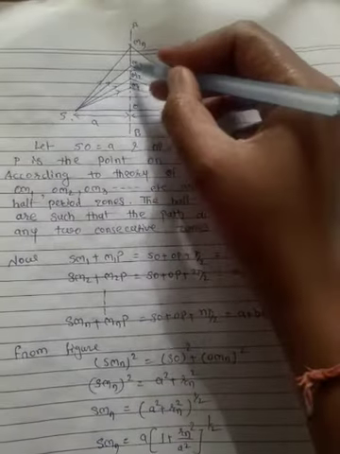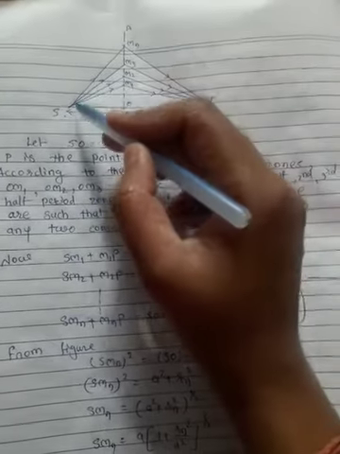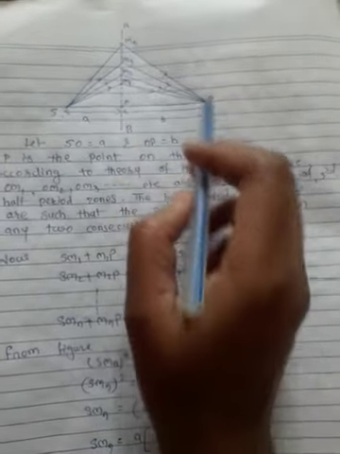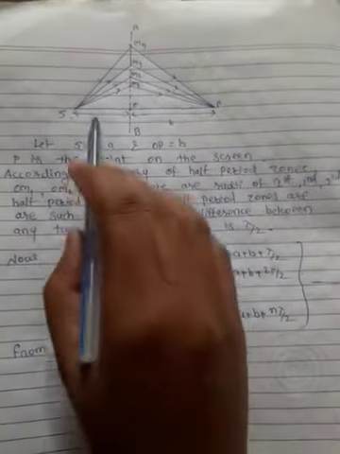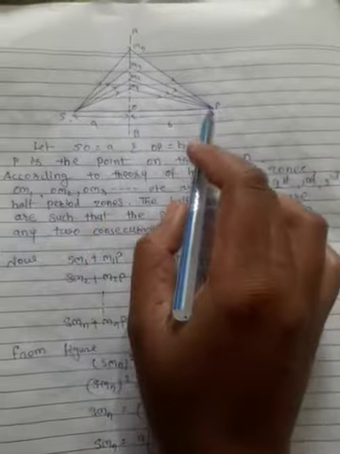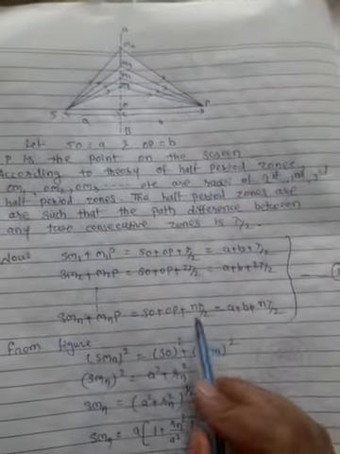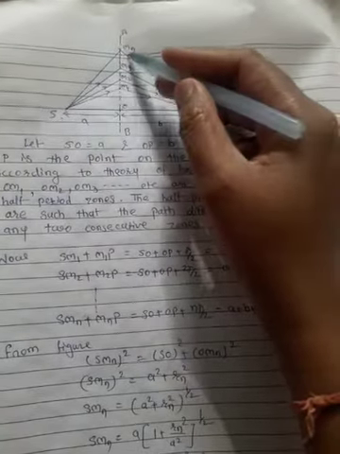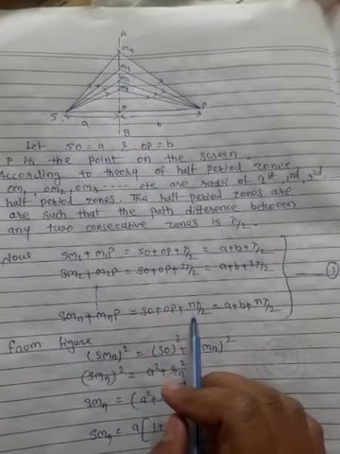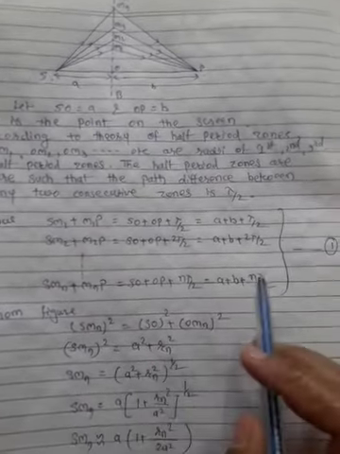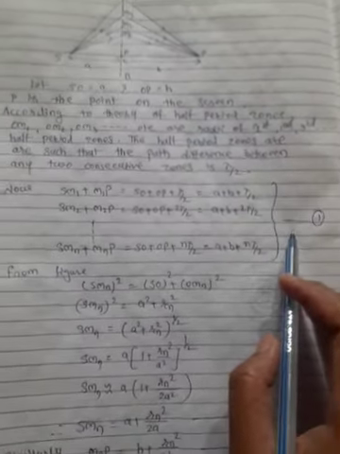In this way, we take the number of zones. For the nth zone, it becomes SMn plus MnP, which is equal to SO plus OP plus n times lambda by 2, as the path difference is n times lambda by 2. Then we get a plus b plus n lambda by 2. This is equation number 1.